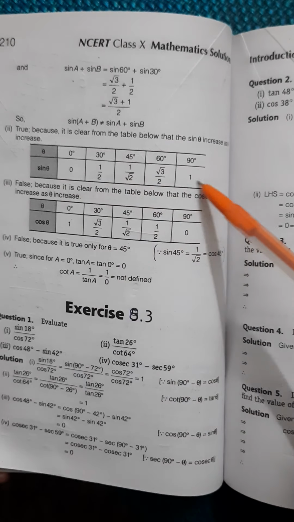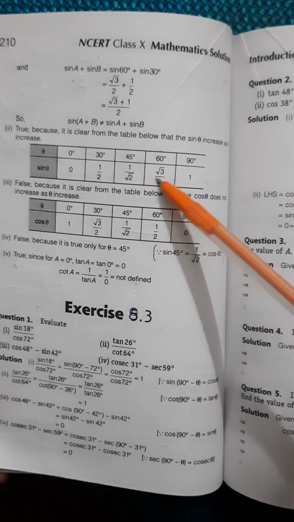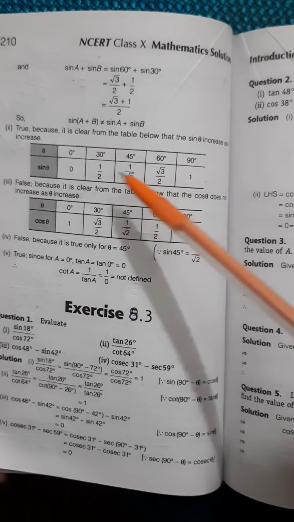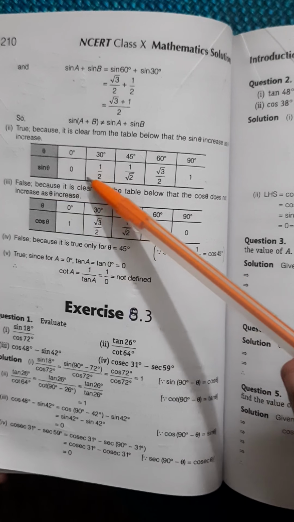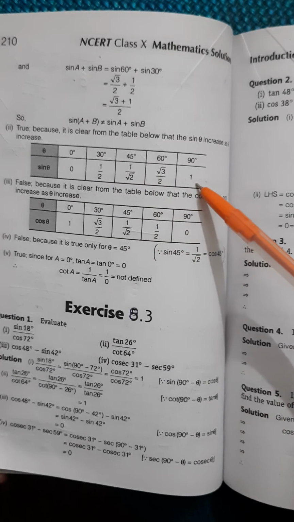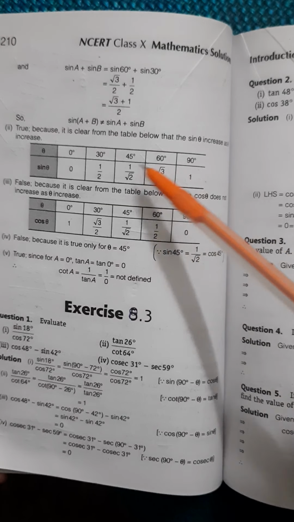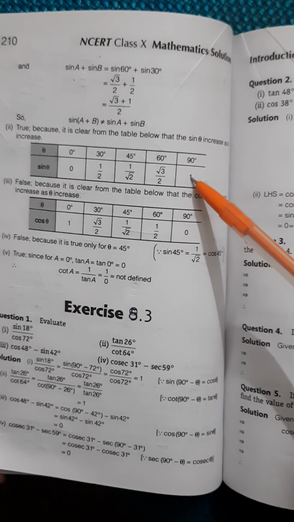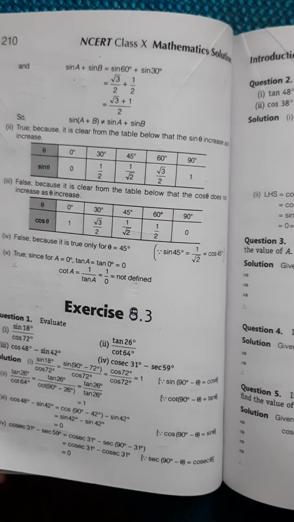This table you have already made. Now what do you observe? Is the value of sine theta increasing or is it decreasing? So we can clearly see it was 0 and gradually it has increased to 1 by 2, that is 0.5, then again increased and finally going up to 1. So this statement that sine theta increases from 0 to 90 is true.